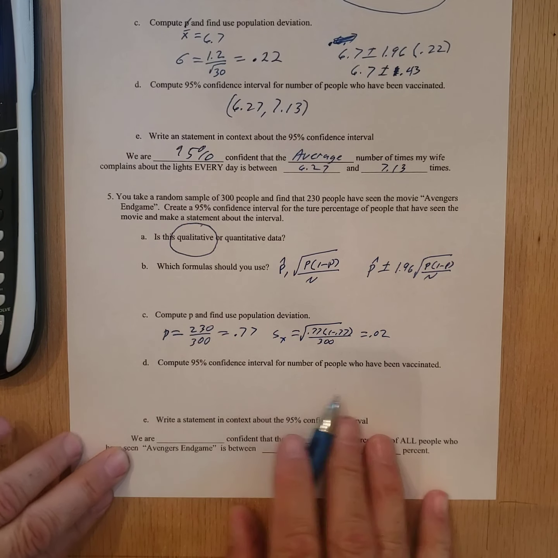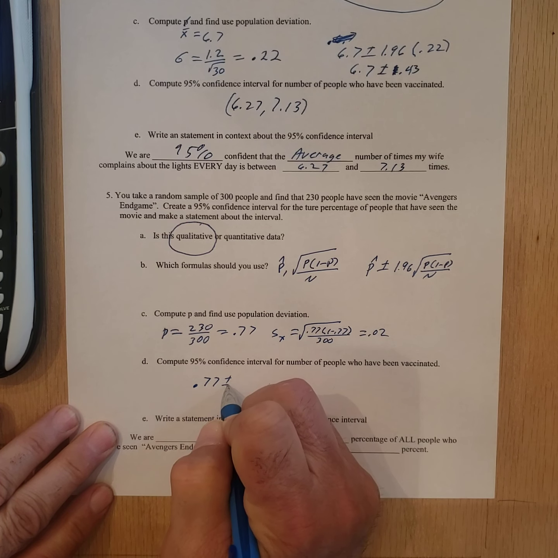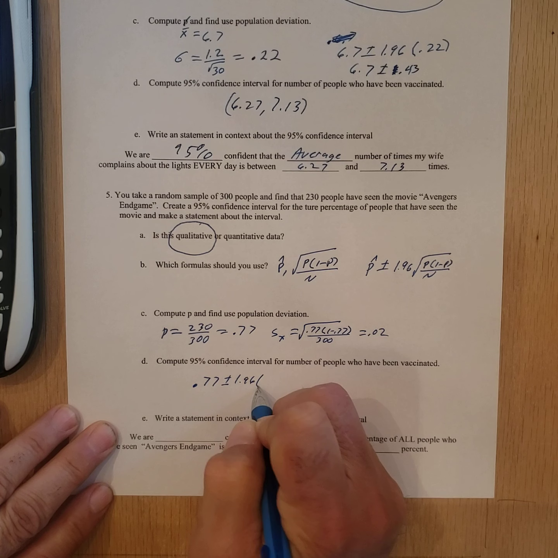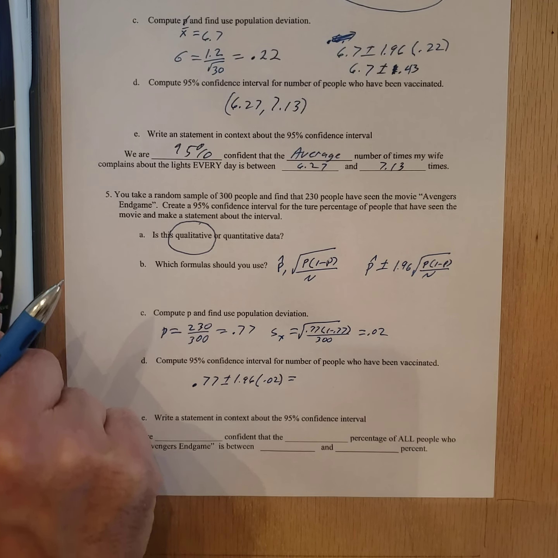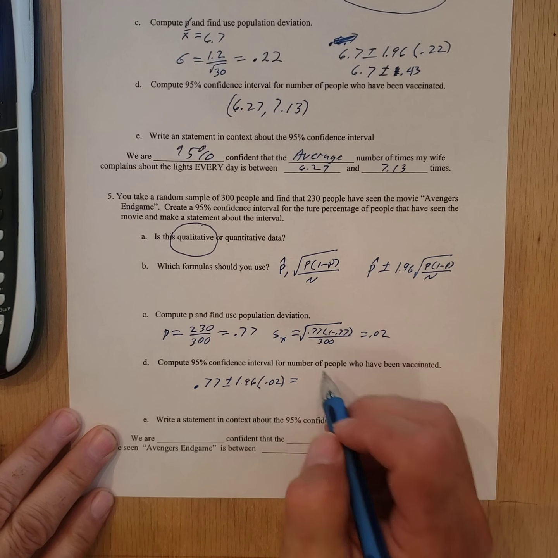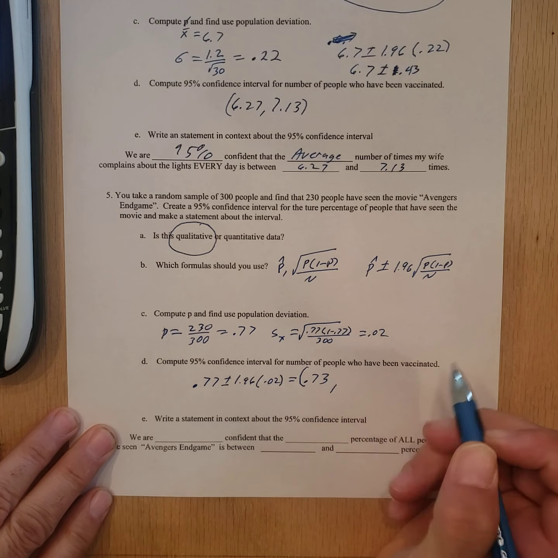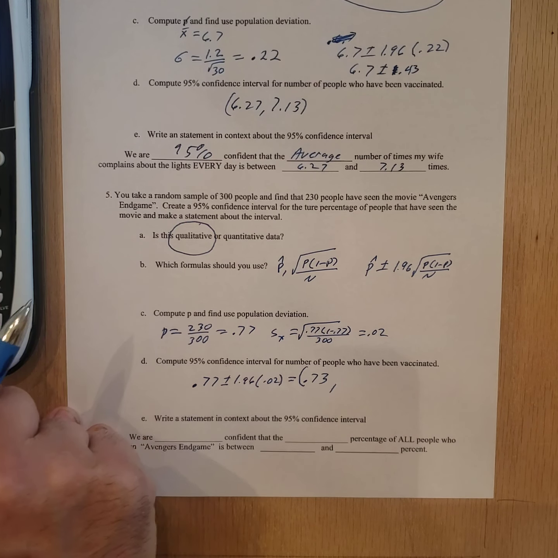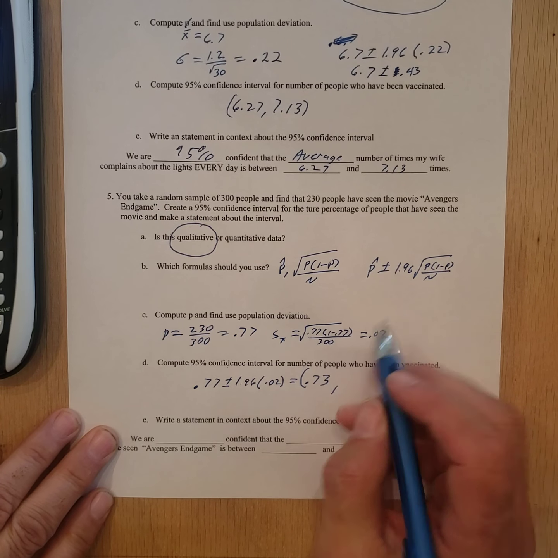Okay, so my confidence interval is going to be 0.77 plus or minus 1.96 times 0.02. So 0.77 minus 1.96 times 0.02 is 0.73 on the low end. 0.77 plus 1.96 times 0.02 is 0.81.